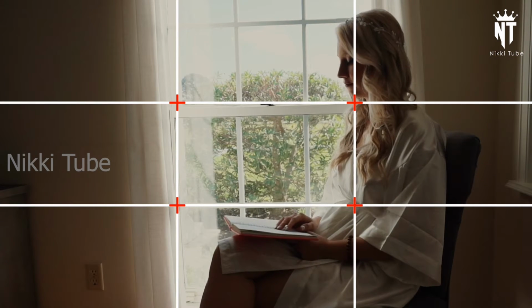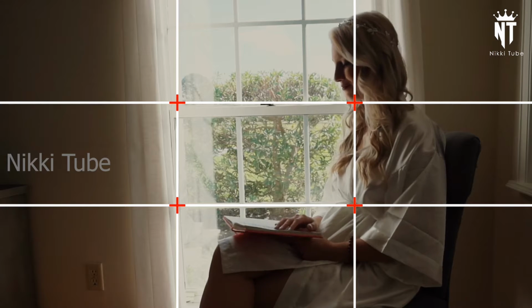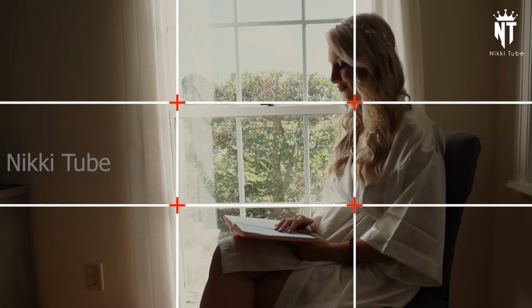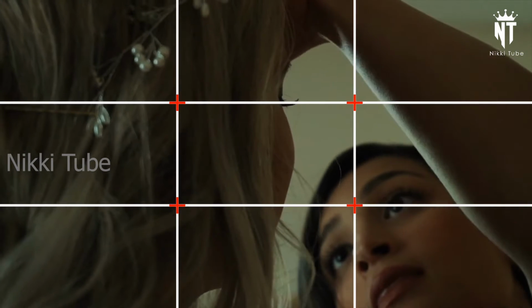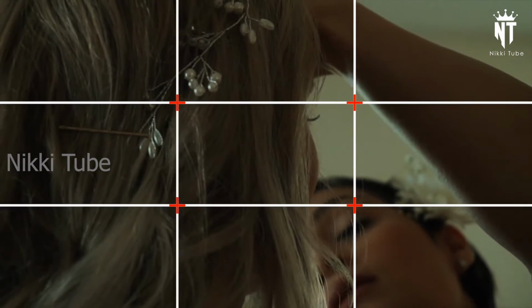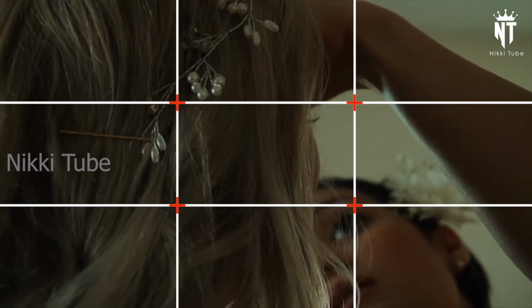You divide your frame into those 9 equal squares, and then you place what you want people to look at, what you want your viewers to pay attention to, on one of those cross points.